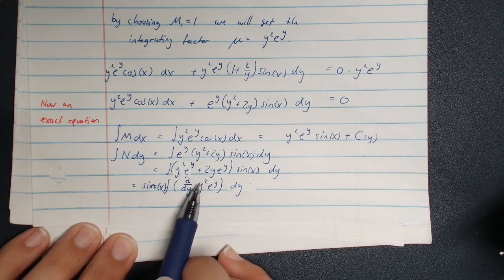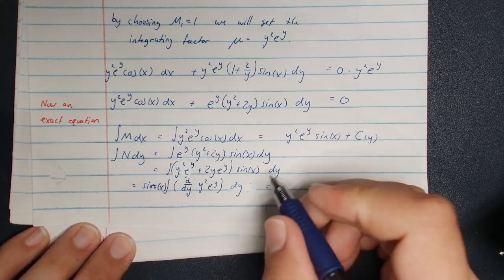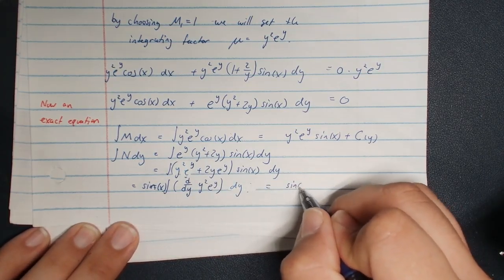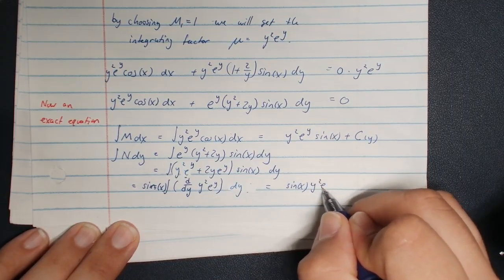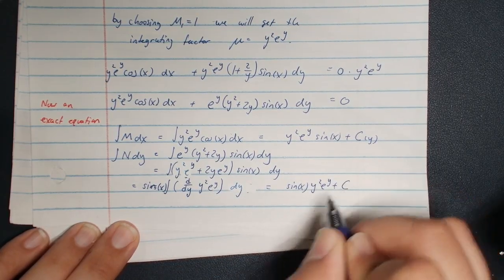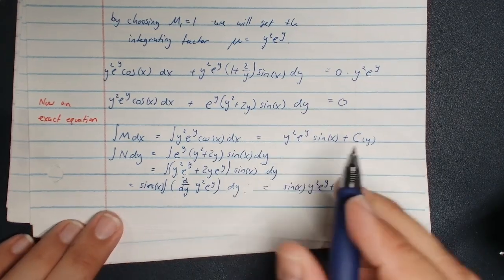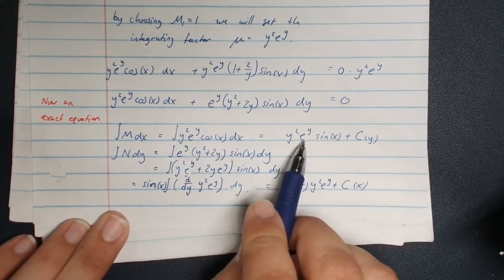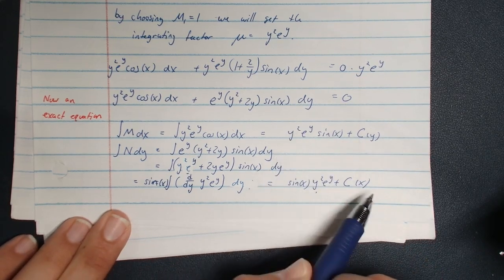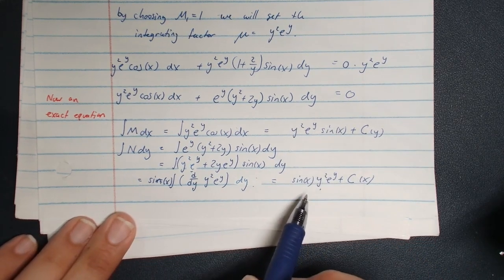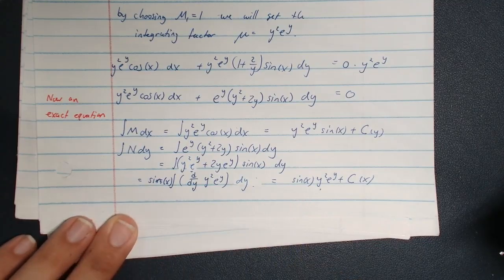Oh, well then that just gives me this function, doesn't it? So here I end up with the sine of x times y squared e to the y, plus a constant which, since I'm integrating with respect to y, might involve an x. But notice here, these are exactly the same. So whatever this one has, this one already has, and vice versa. So we can put this together as our final result here.